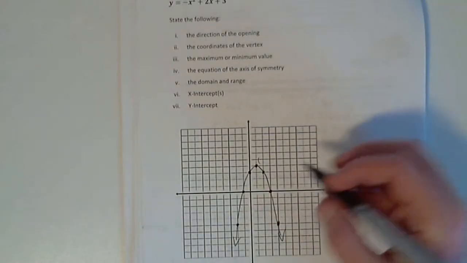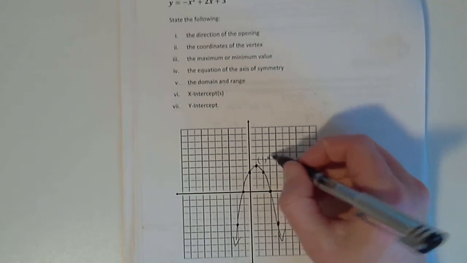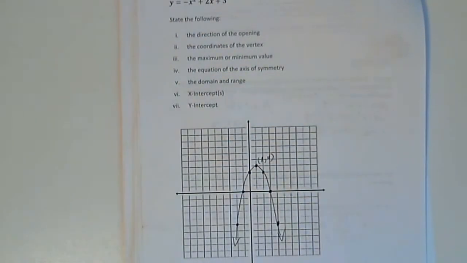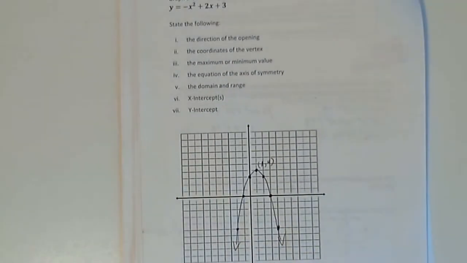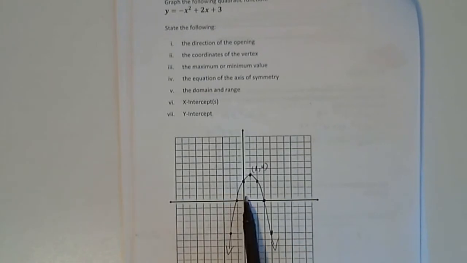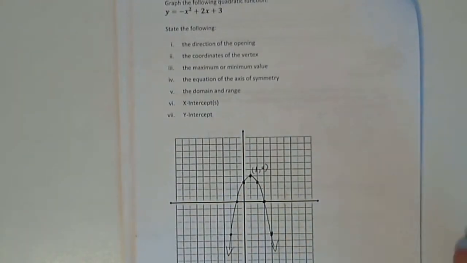And we could label the vertex at 1, 4. So you at least have one key point on there. You can get that with your graphing calculator. You can get that with the table of values. There's a couple different ways you could do that. Table of values, you might be guessing. You could be starting at 0 and you never know where the vertex is going to be.